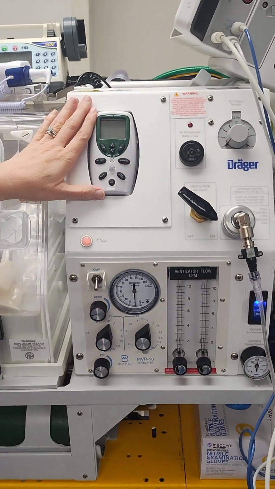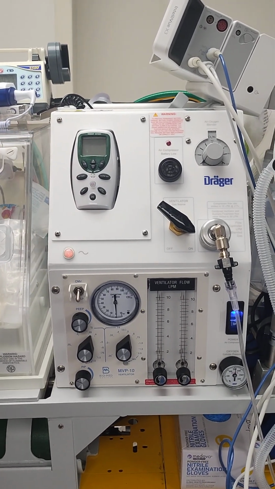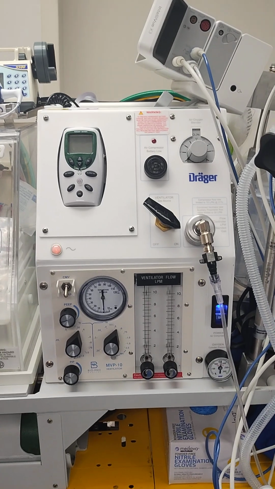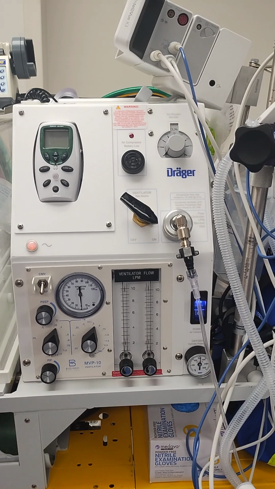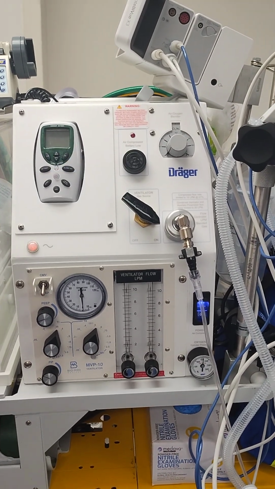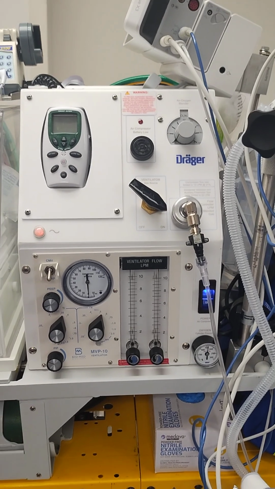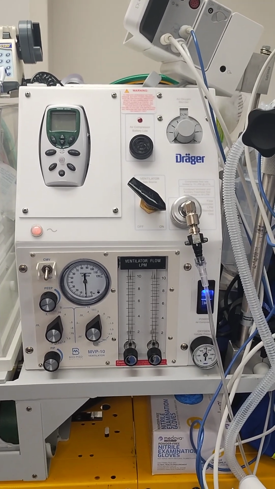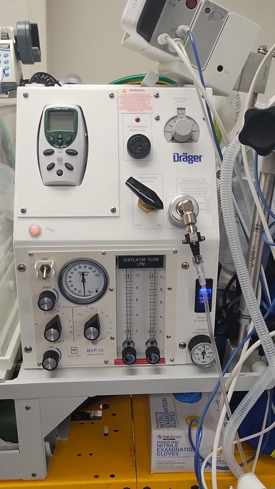We do have an analyzer right here. However, once you turn it on, it's very difficult to get it to turn back off. In the NICU, we typically estimate our level of FiO2, so if you don't turn this on, it's not the end of the world. Once you turn it on, you may have a little bit of difficulty getting it to turn back off. It's temperamental.